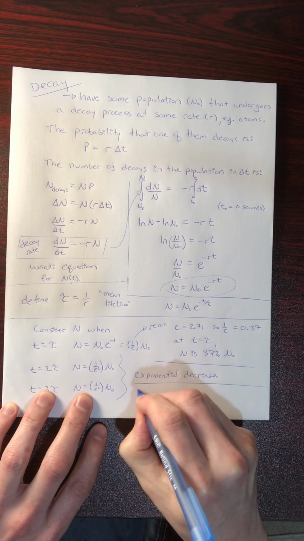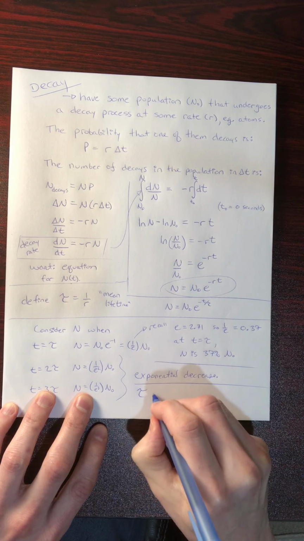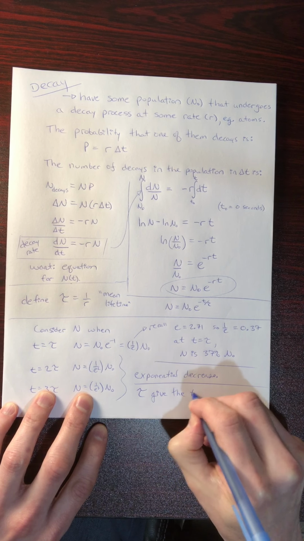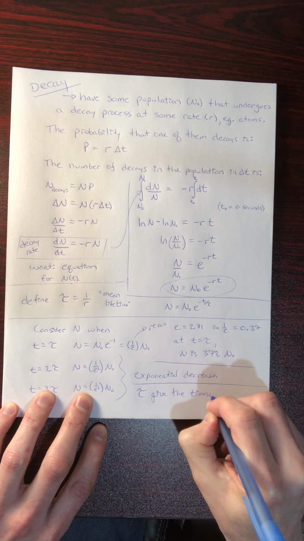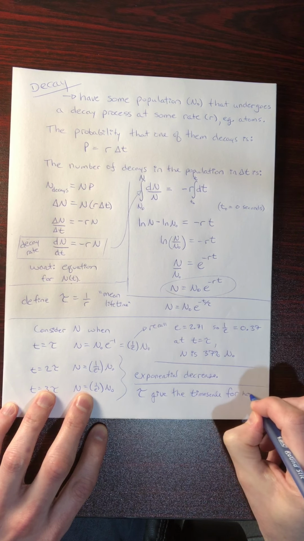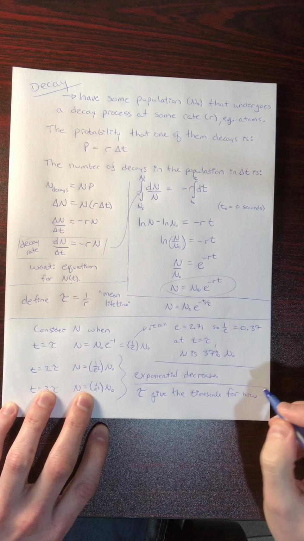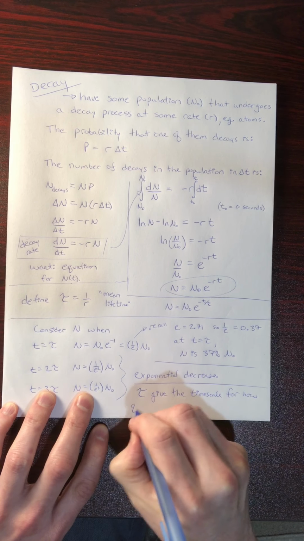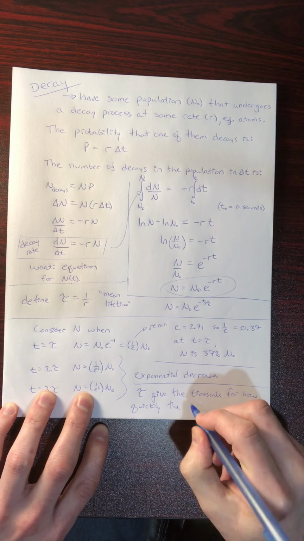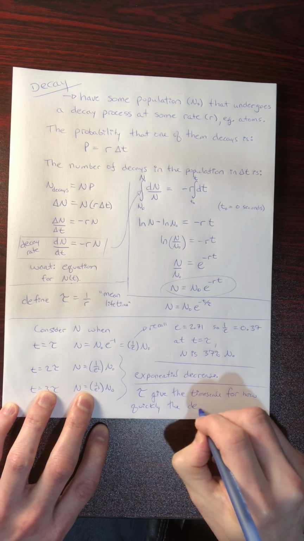And so tau gives the time scale for how quickly the decay process occurs.